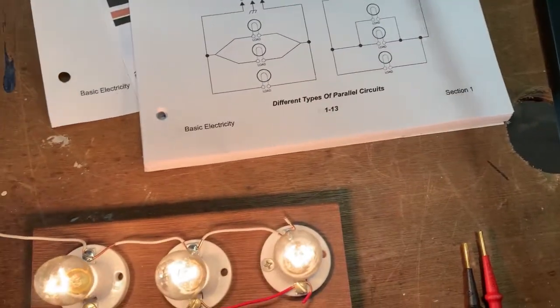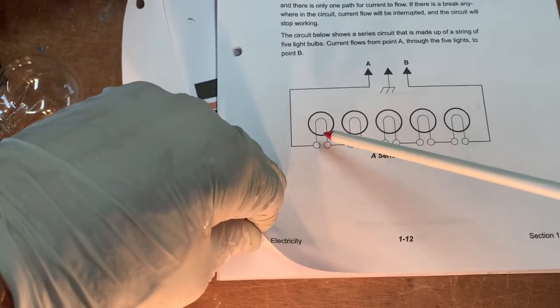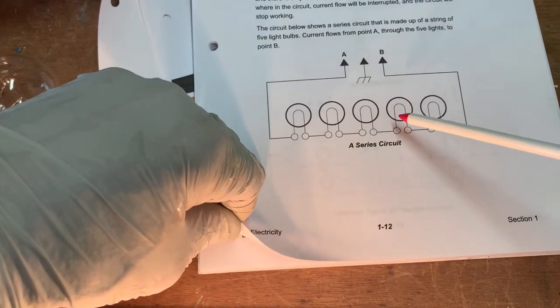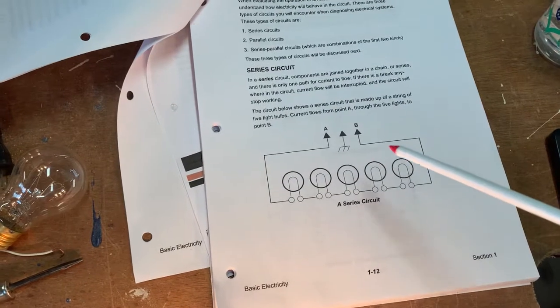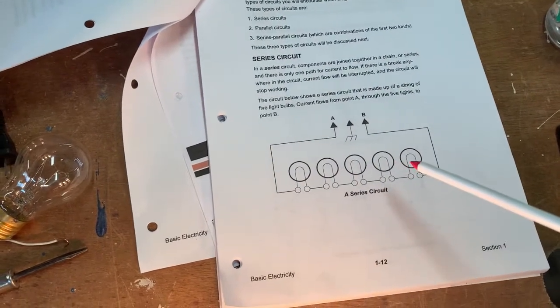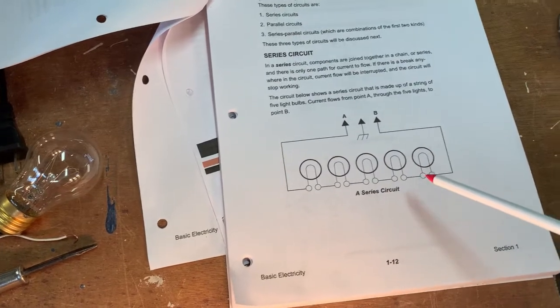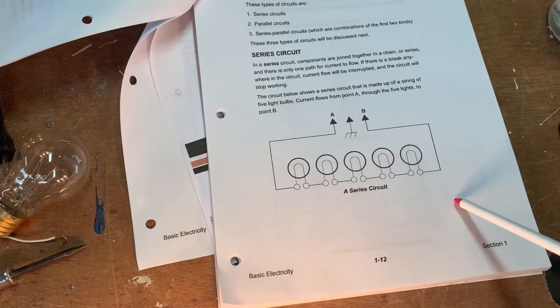Let's go back to that series circuit diagram. So each lamp uses a little bit of the power and then passes it on, uses it and passes it on. So here's a question for you. Would 5 lights in series be dimmer than 3 lights in series? Think about that one.